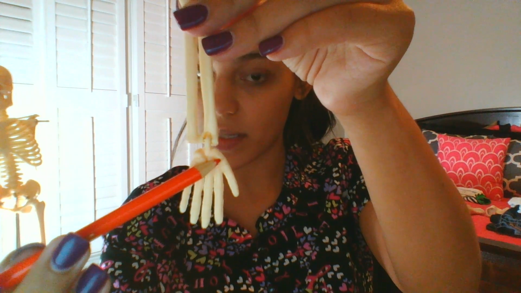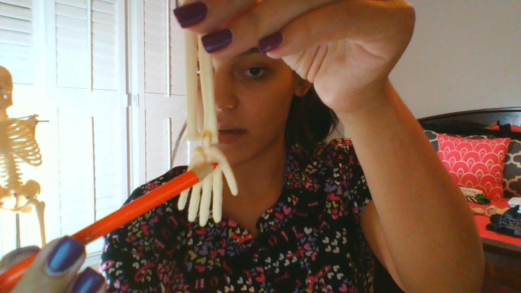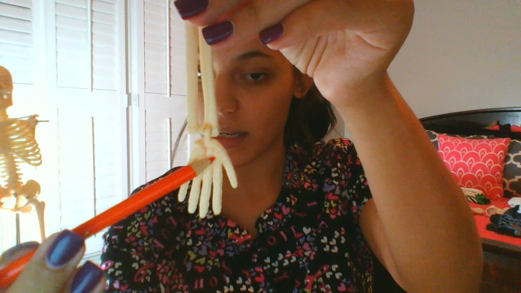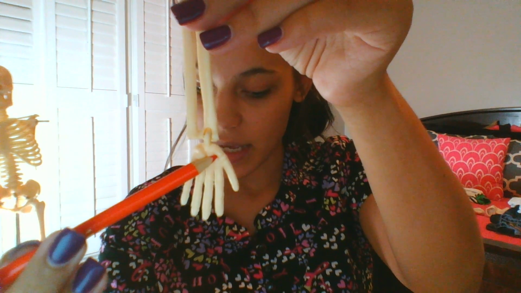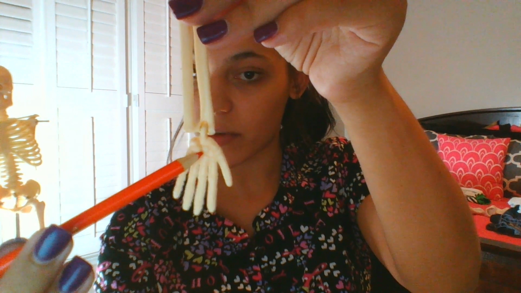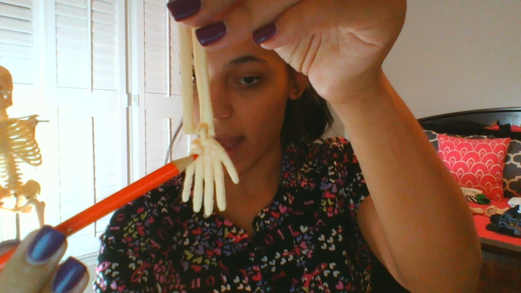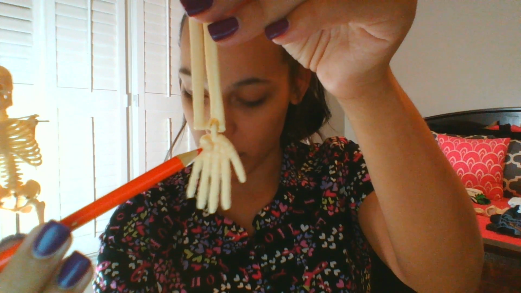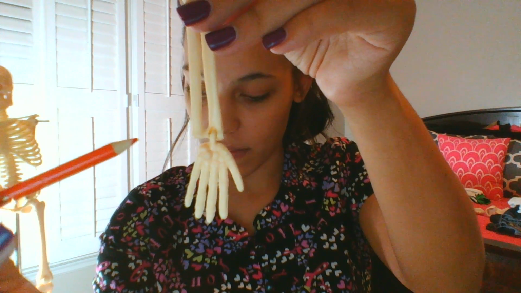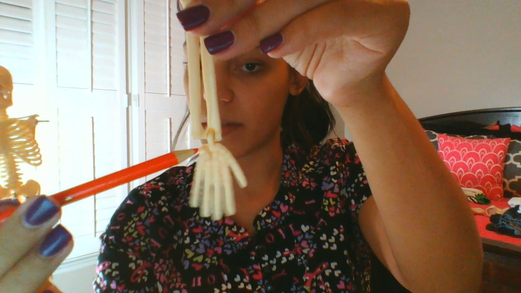Then we have the trapezium. After the trapezium, this next one is the capitate. After the capitate is the trapezoid, your hamate here, your triquetrum here, and then the pisiform here, and the lunate here.